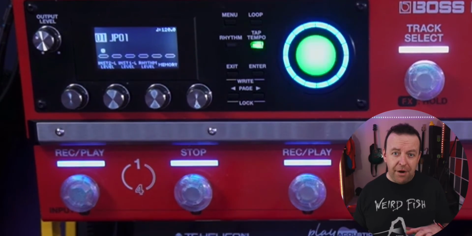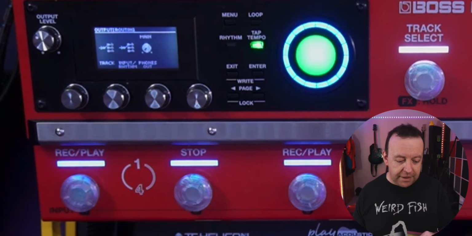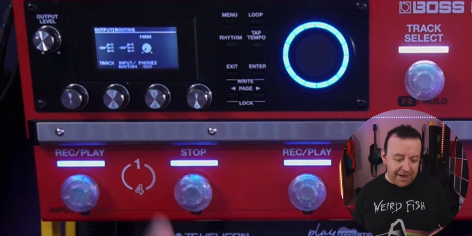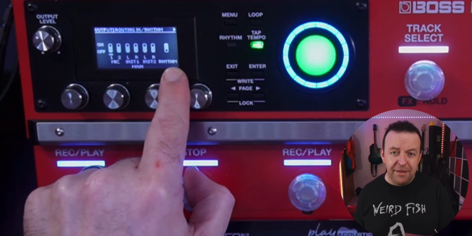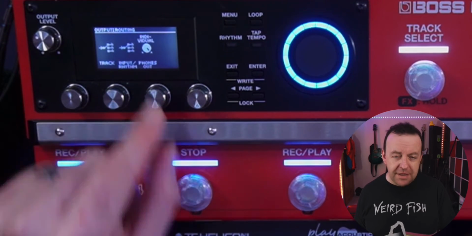Now, I've just turned the rhythm back off, and what we need to do is go back to output and routing. And you can have a look here. It says phones out main. So the headphones is copying what the main can hear, and the main can't hear the rhythm. So if we go back one, we need to actually change this and scroll across to individual.